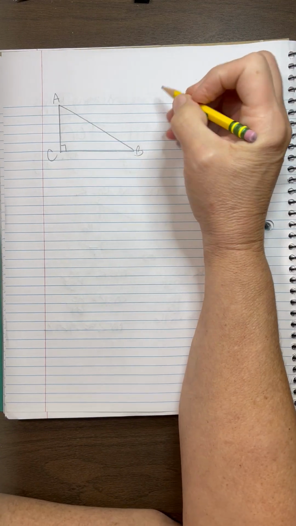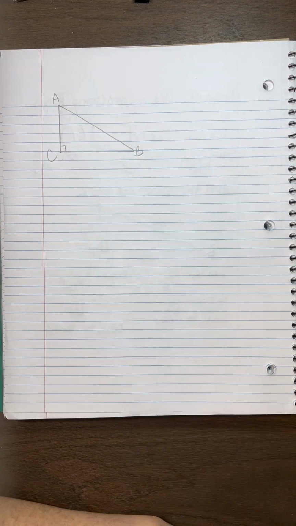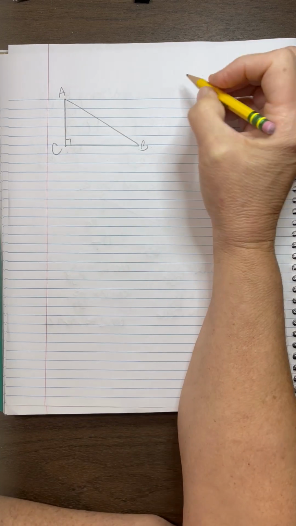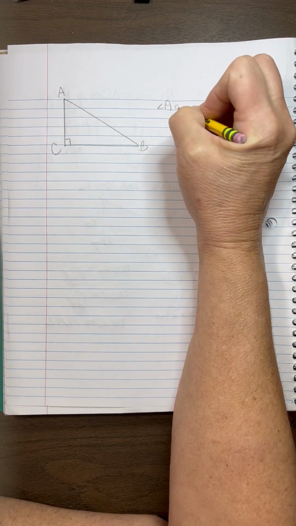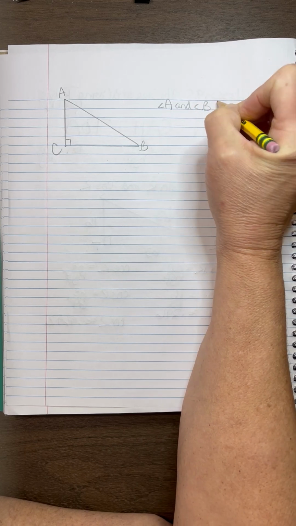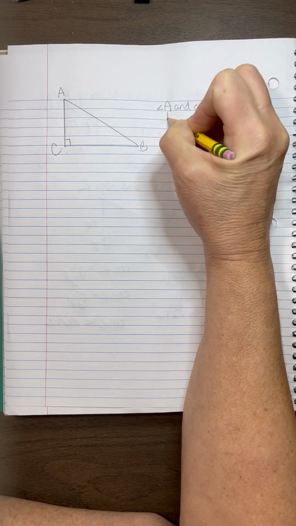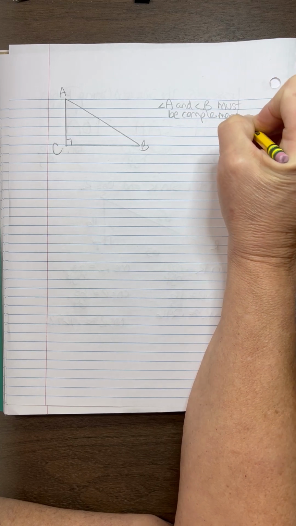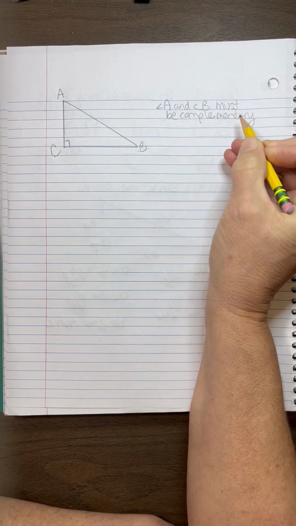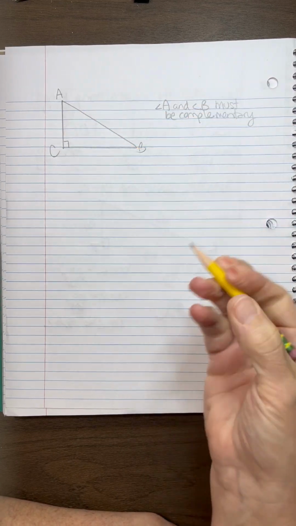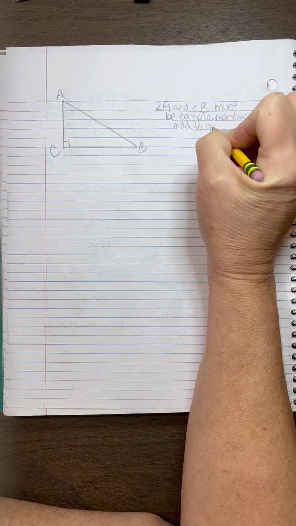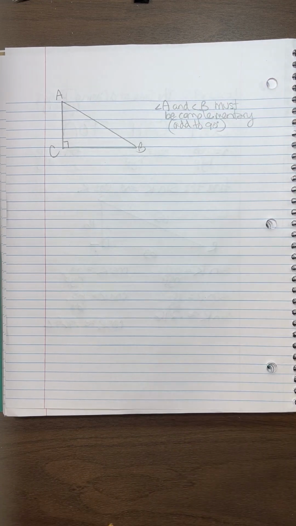If angle C is a 90-degree angle, that means angle A and angle B must be complementary, because they have to add up to 90 degrees in order for the triangle to have 180.